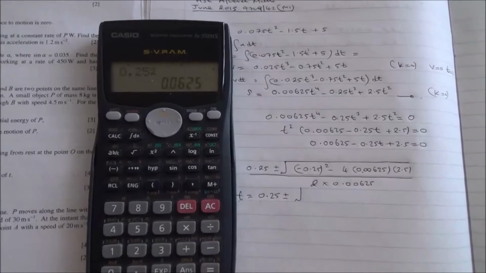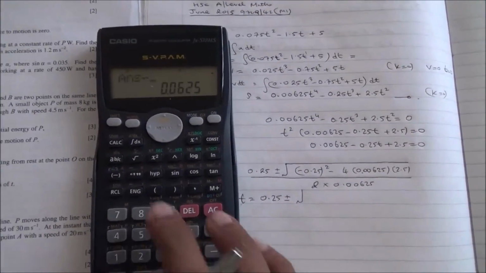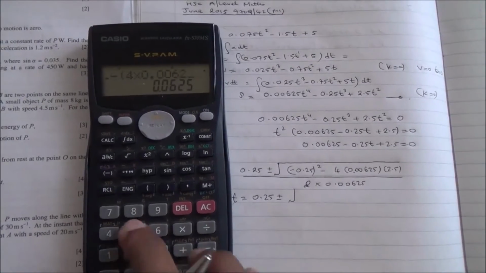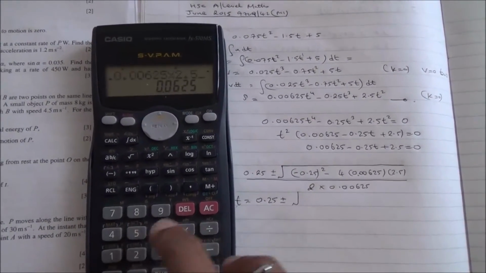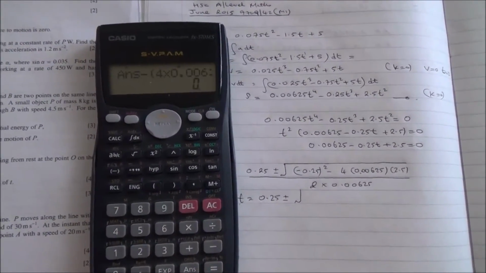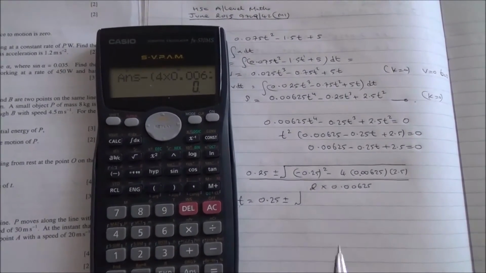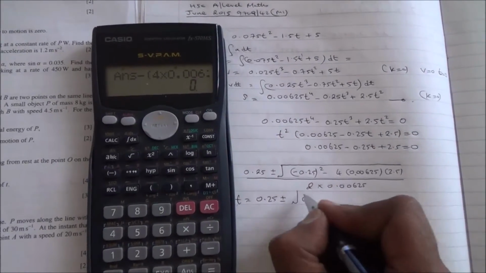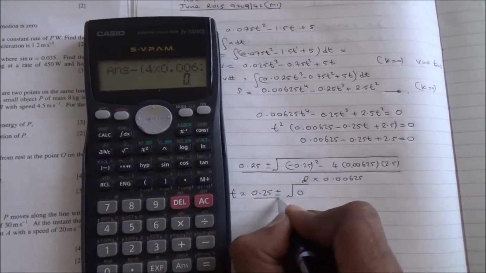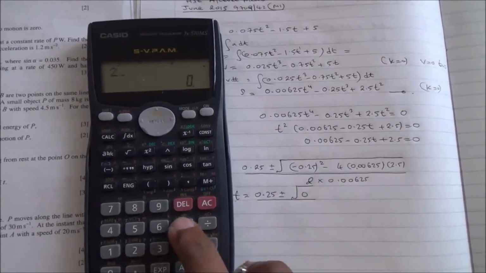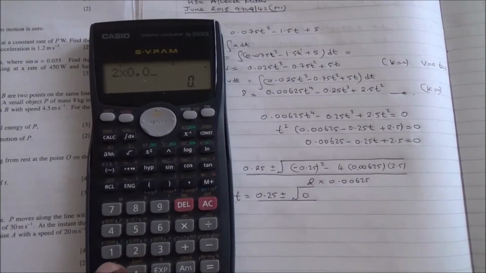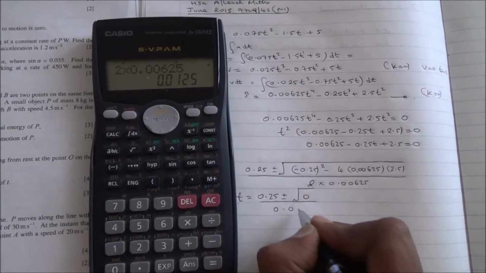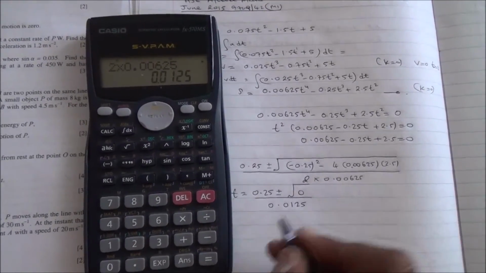So t is going to be 0.25 plus or minus the root of 0.25 squared minus, in brackets, 4 times 0.00625 times 2.5. It's going to give us 0, isn't it? So therefore, 0 divided by 2 times 0.00625, so that's going to be 0.0125.